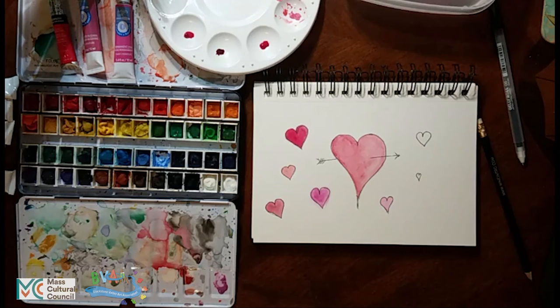Jim Dine. So Jim Dine was born in 1935. He studied poetry and got a Bachelor's of Fine Arts.